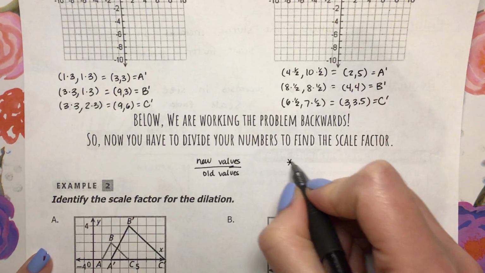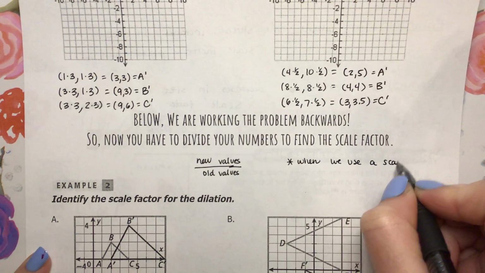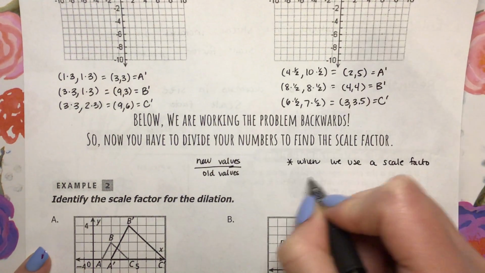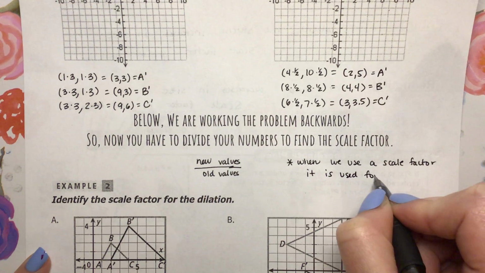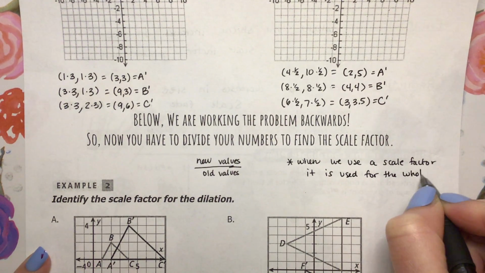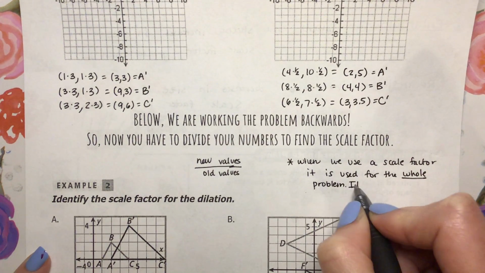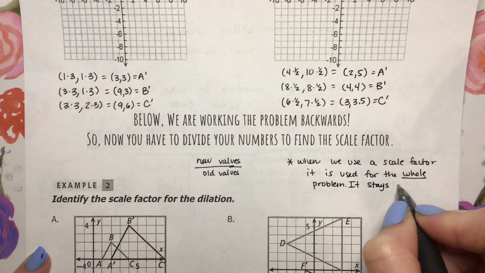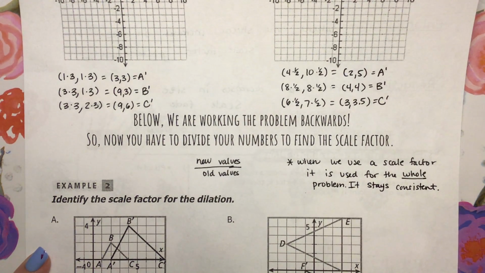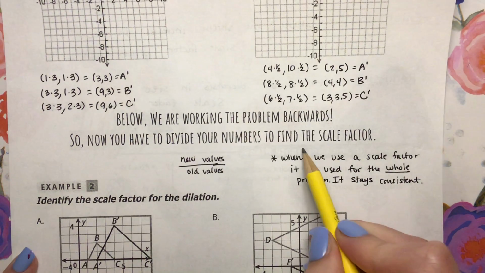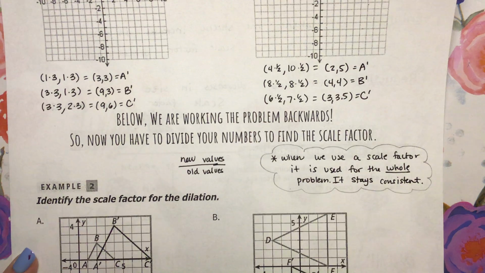So I'm going to write that down. When we use a scale factor, it is used for the whole problem. It stays consistent. So that's valuable for us because we do not have to keep doing the same problem over and over again.